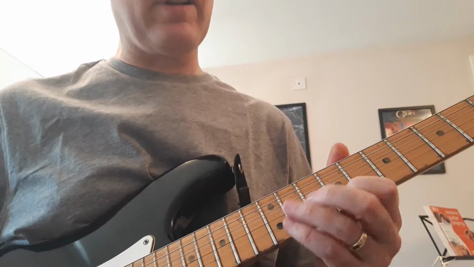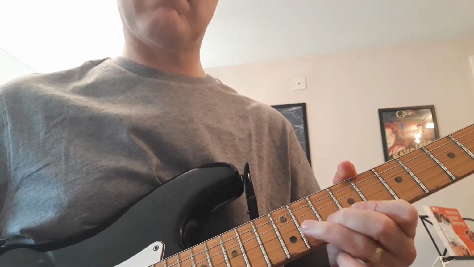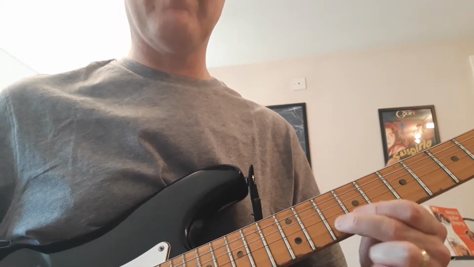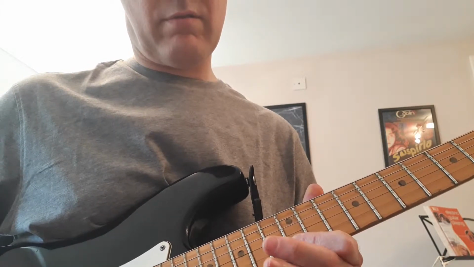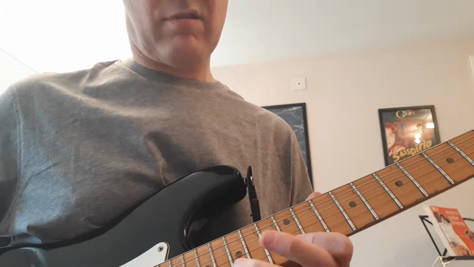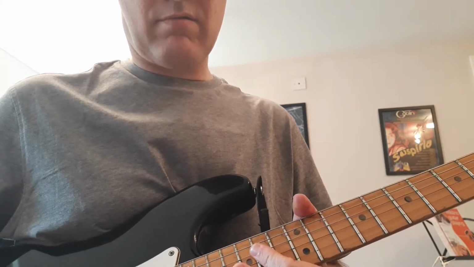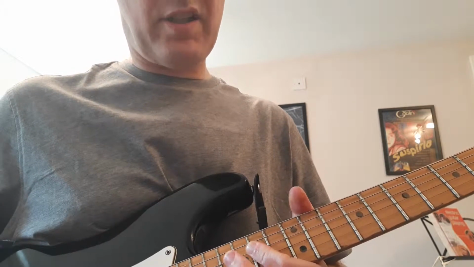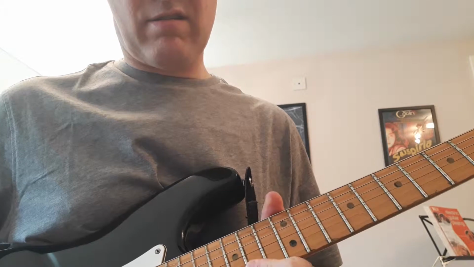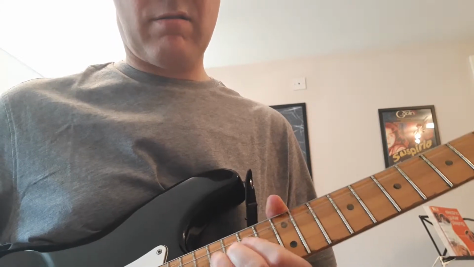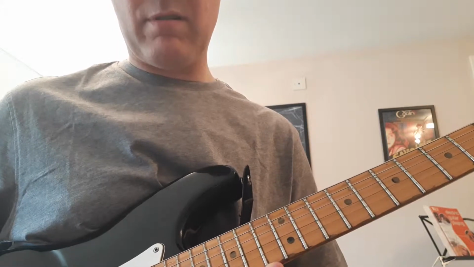And now up to shape 3. Shape 4. Okay, shape 4, and then shape 5. And then that takes me all the way up to shape 1.